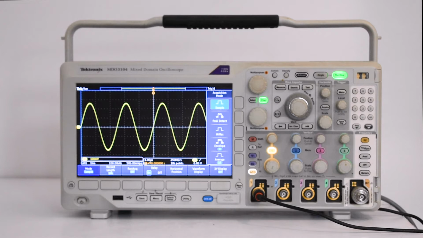The various sampling modes are useful for performing diverse operations. They are described in detail in the MDO 3000 Oscilloscope User's Manual, which is available free of charge from the Tektronix website, even if you haven't purchased the instrument.